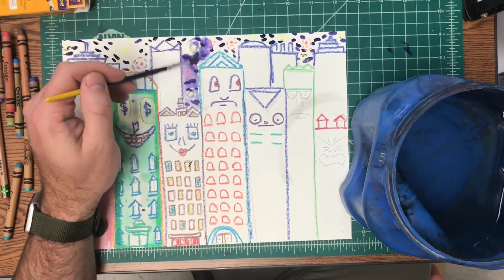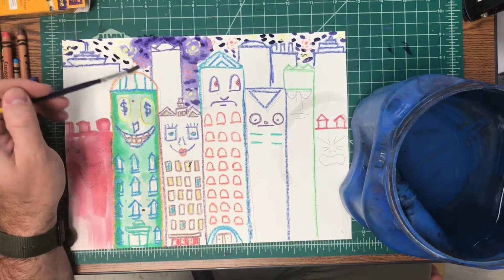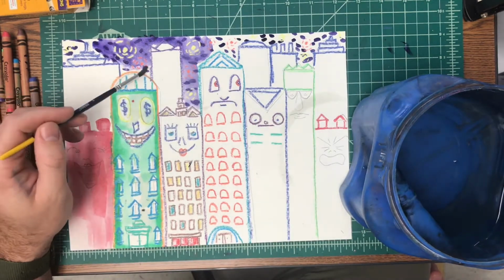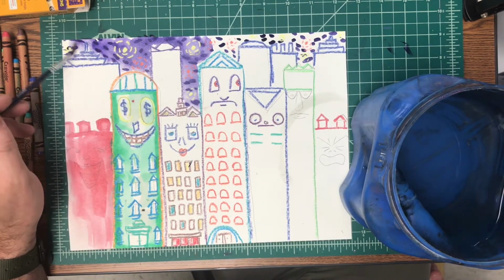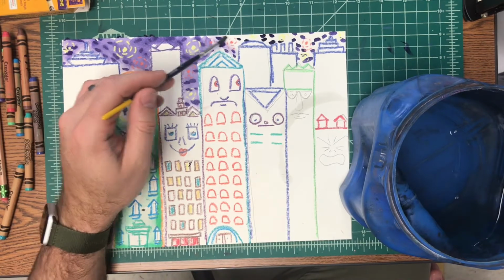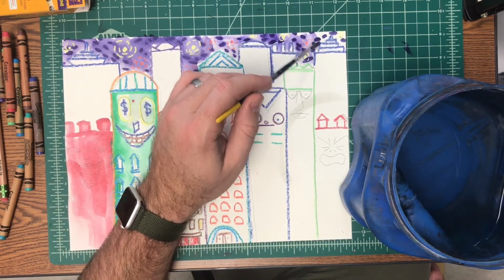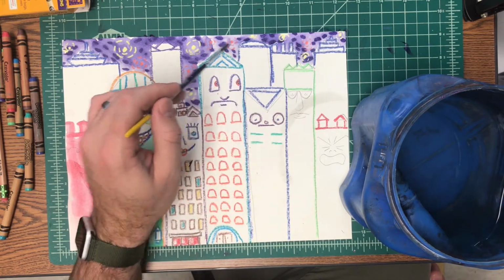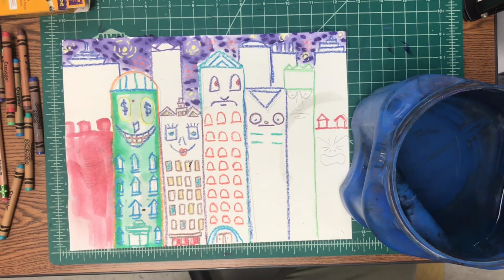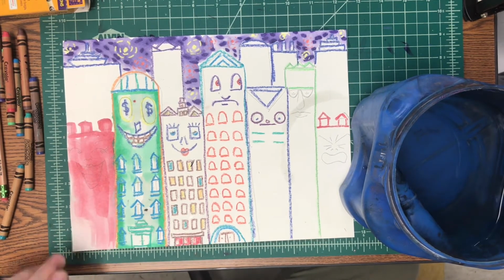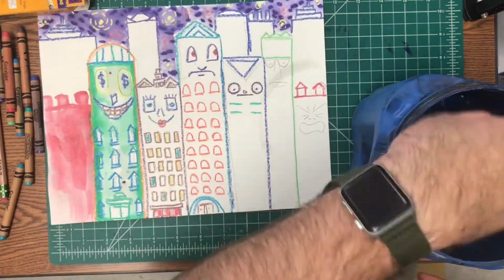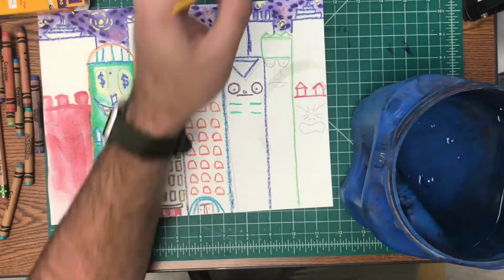Then I take my brush and I get a lot of water on it. And then I go over those dashes and it causes them to spread out. And see how we start creating that night sky. And because we use crayon for the stars, they don't get painted over. They stick out. They kind of glow.